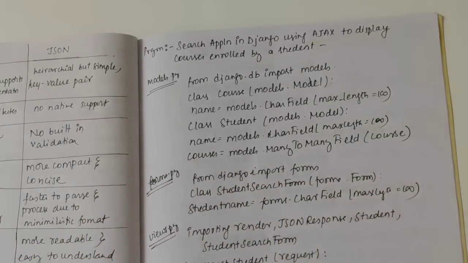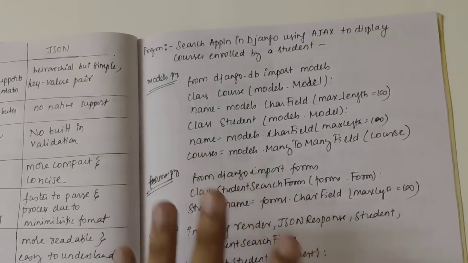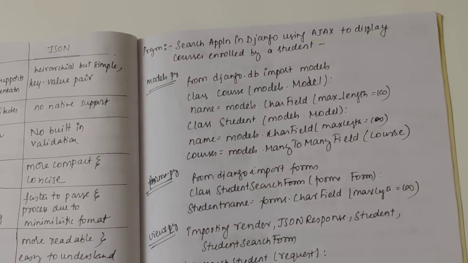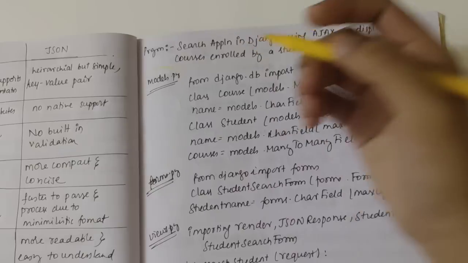So this question was asked in internals and it was asked in the sample paper also. Make sure you go through this particular problem thoroughly and understand it. So looking at the code, firstly we'll create a model form.